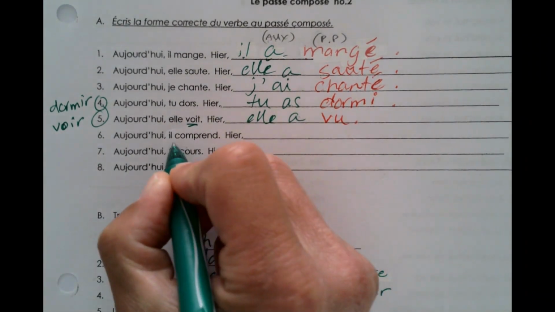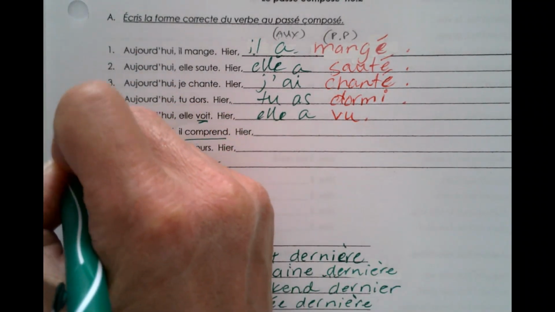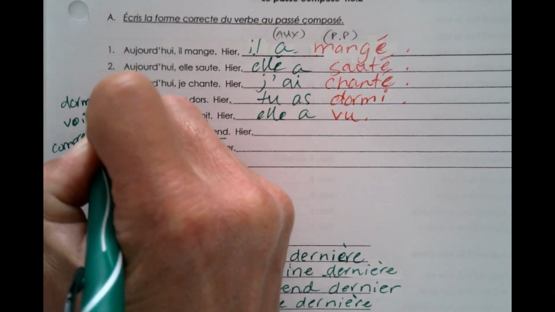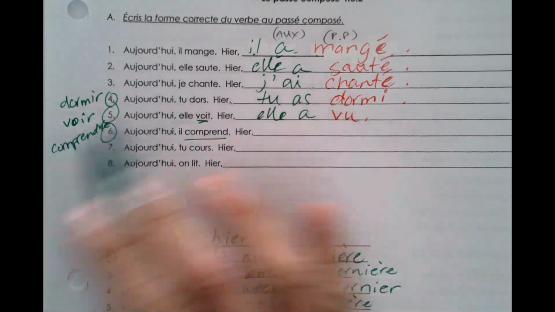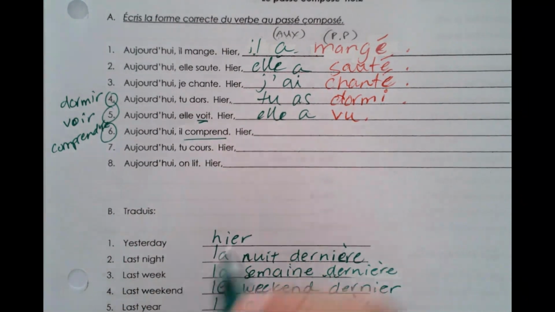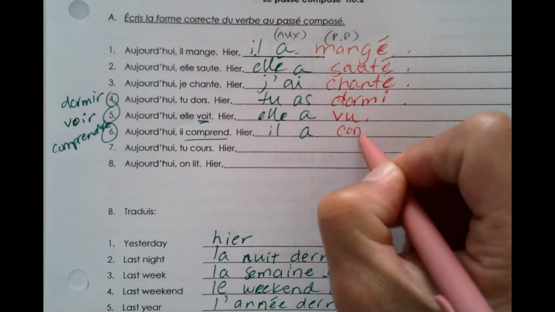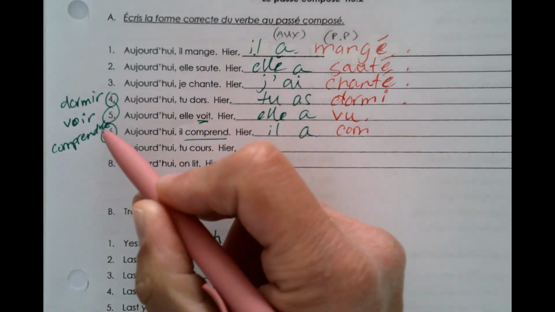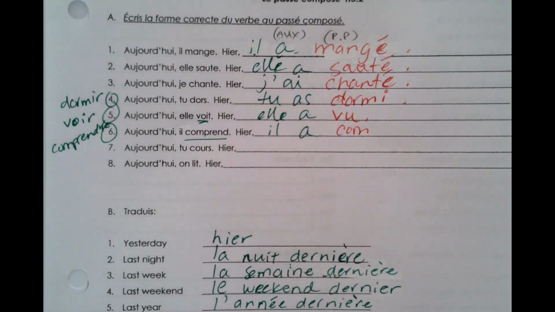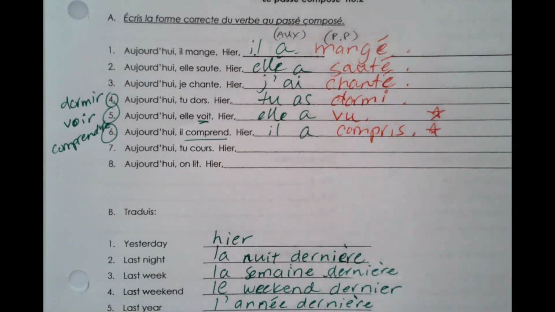Here we have the verb comprendre. This is actually irregular as well. The past participle is a little bit weird. Remember, write down everything, please. So aujourd'hui, il comprend. Today, he understands. Yesterday, il a. What do you think it's going to be? Everyone thinks it's comprendu because it's an RE verb. Drop the RE, add a U. Guess what? It's irregular. So it's compris. Copy everything, please. Even the stars.